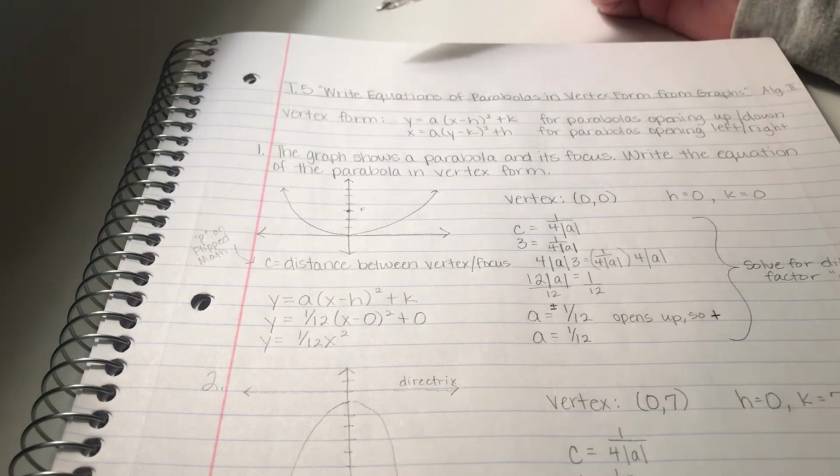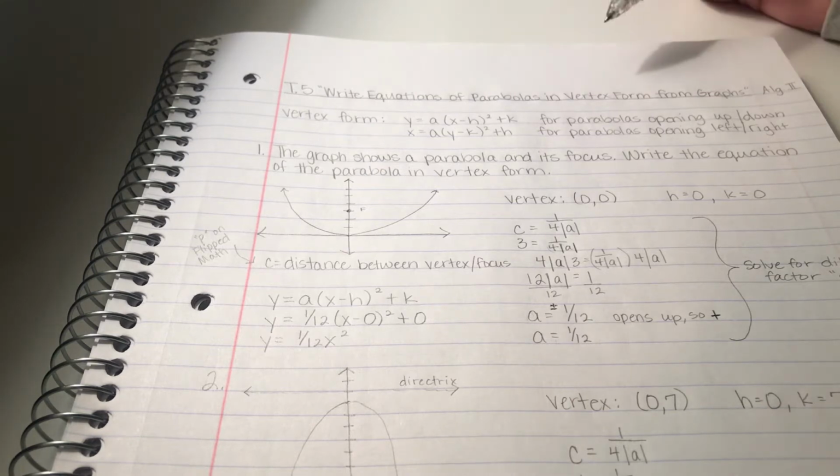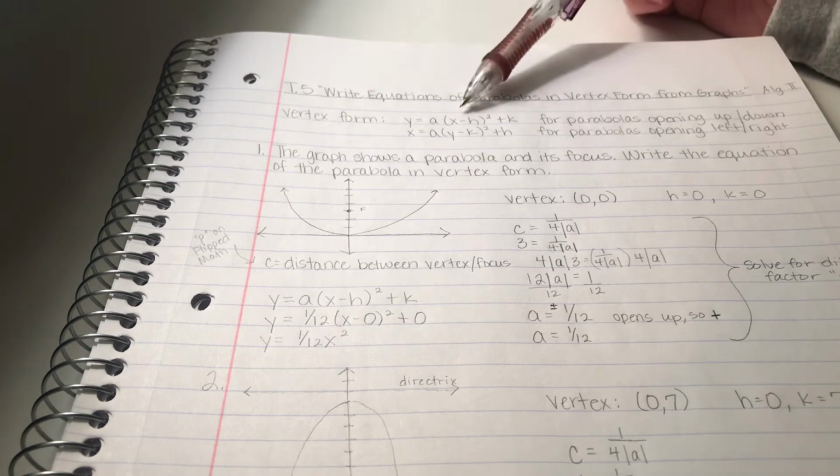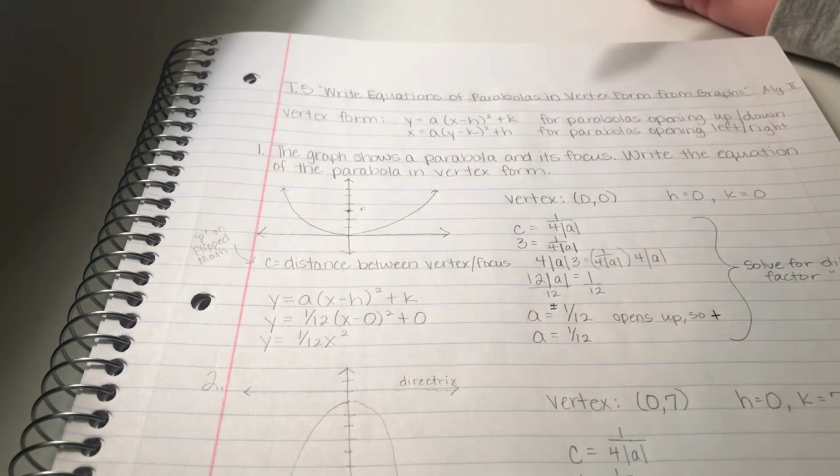This tutorial is for T5, write equations of parabolas in vertex form from graphs, for Algebra 2. There are three things we need to remember in order to solve these problems. First, we have two different examples of vertex form.